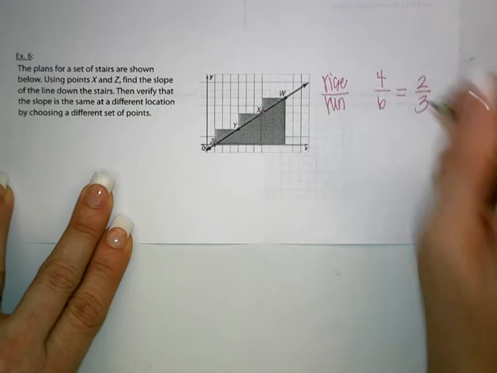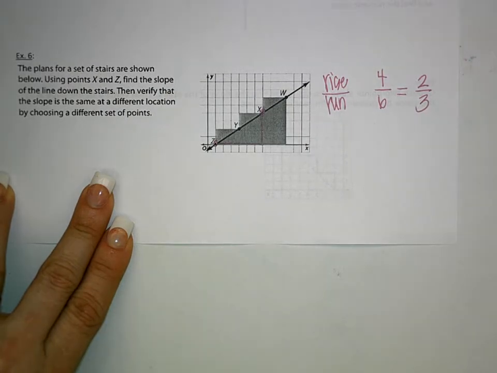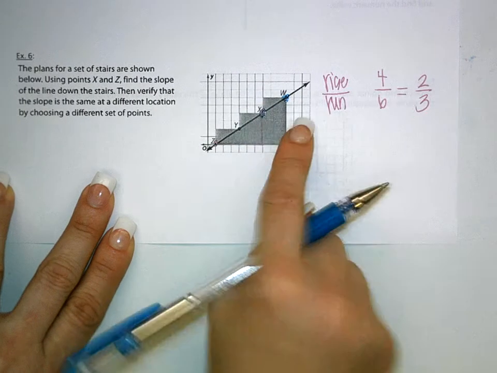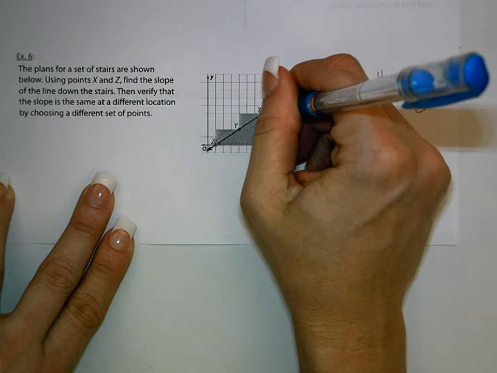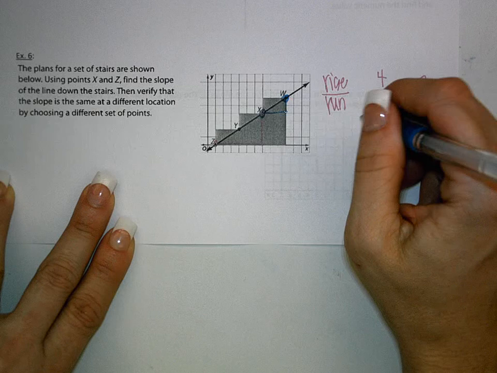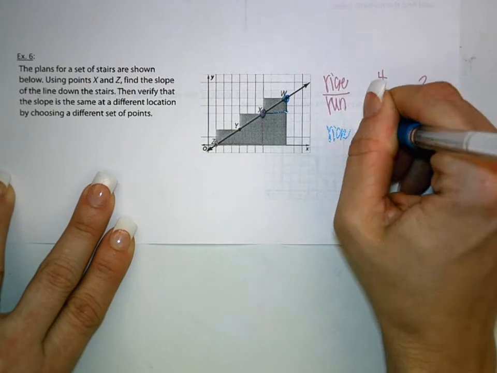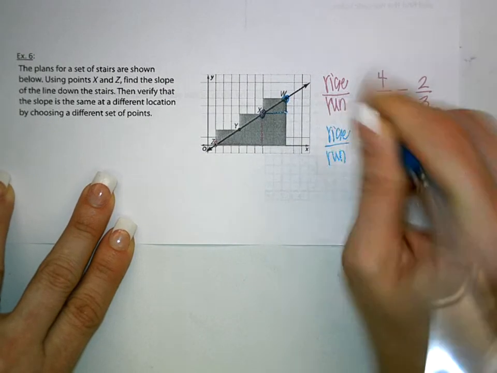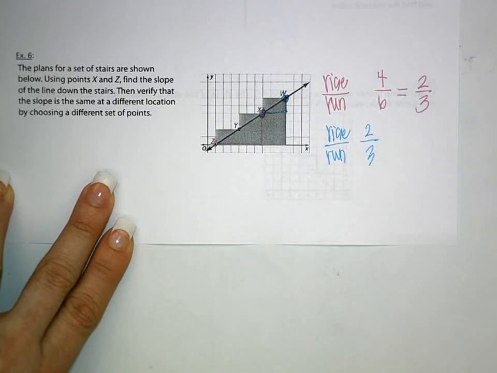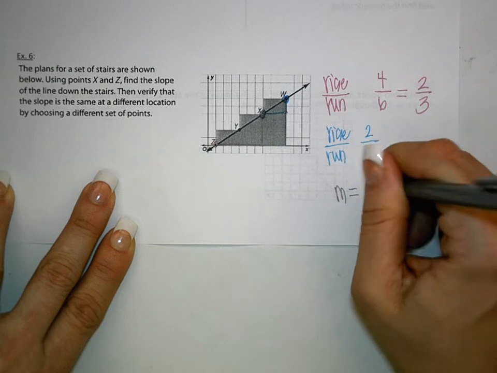Then you just want to pick another triangle. So draw 2 different points. Give me 2 other points. W and X. Okay, these work. And it's okay if one of them is the same. Like I can use X for both of them. That's totally fine. So how much do you have to rise? 2. For W over X, rise 2. Run, how far do you have to go over? 3. So do these have the same slope? Yes. So slope equals 2/3.